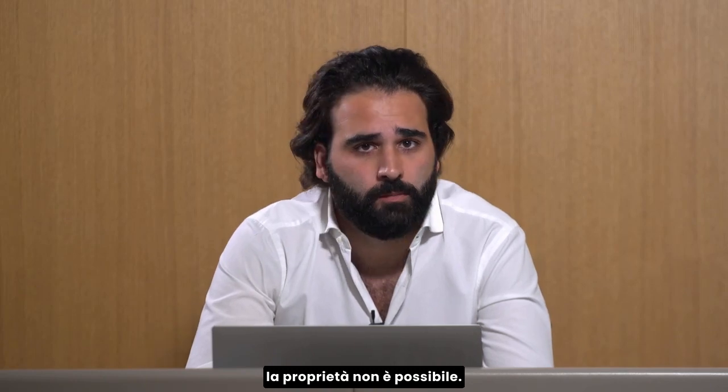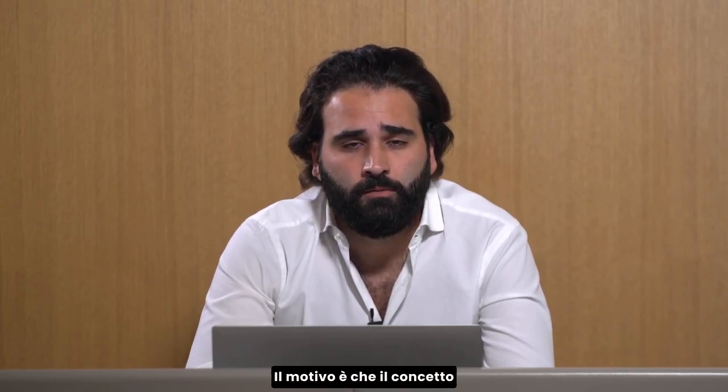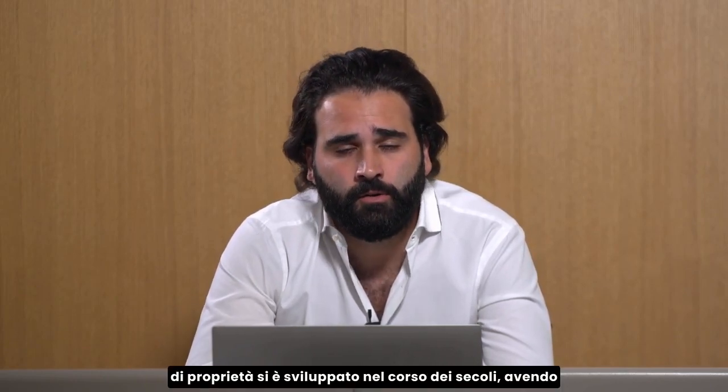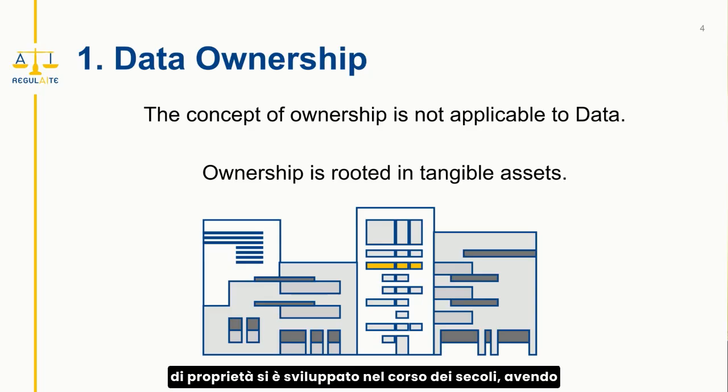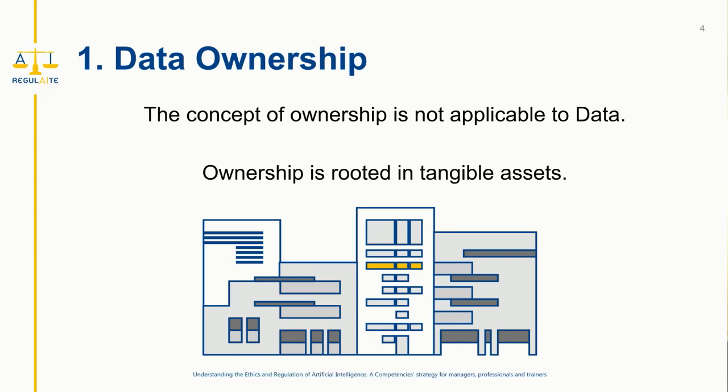Unfortunately, however, with data, ownership is not possible. The reason for it is that the concept of ownership has been developed through centuries, having as a legal object tangible assets. Therefore, with data, it is impossible to apply such a doctrine.